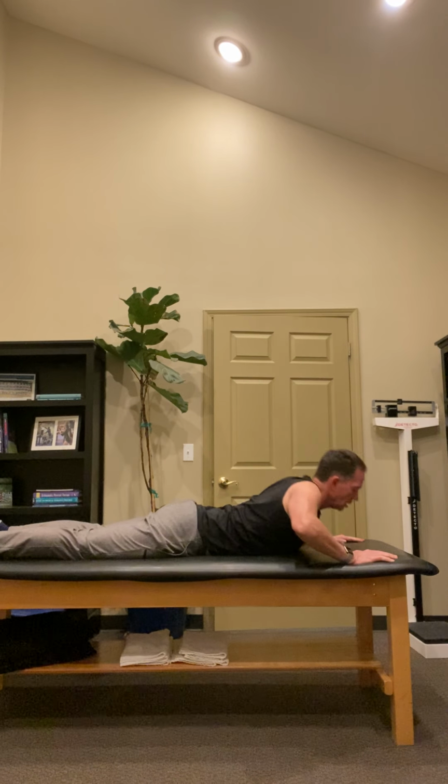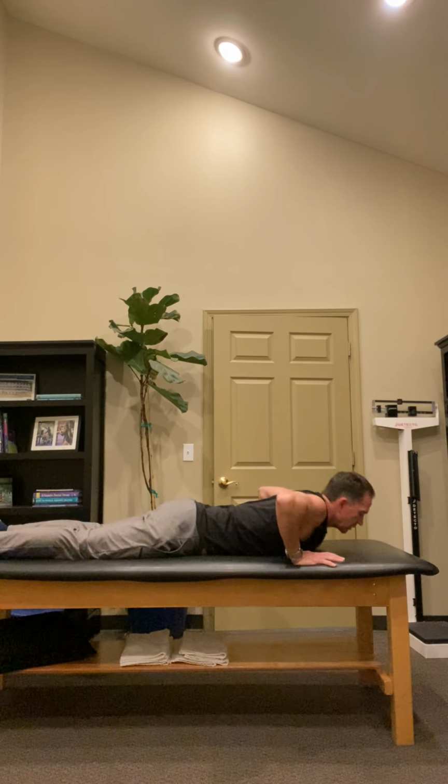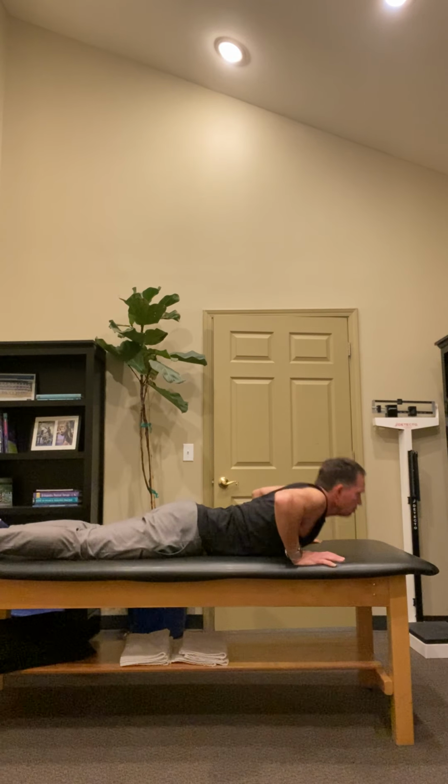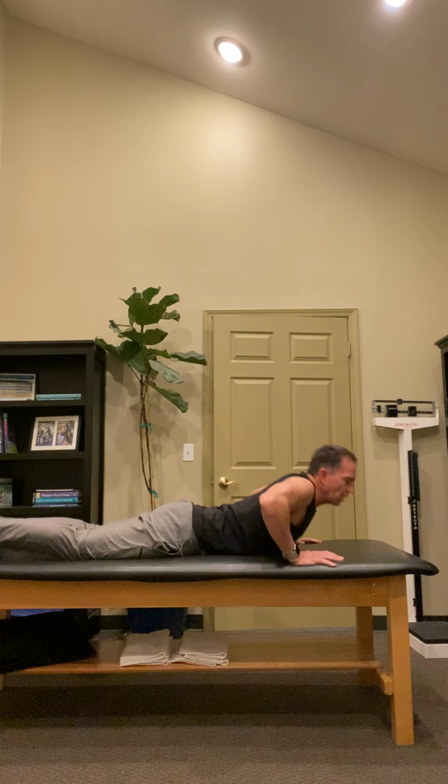There you go. Let's try a full one. There you go. What's important, again, is to relax the hips. You're not doing a plank. Relax, breathe. Do 12. Walk around, do another 12.